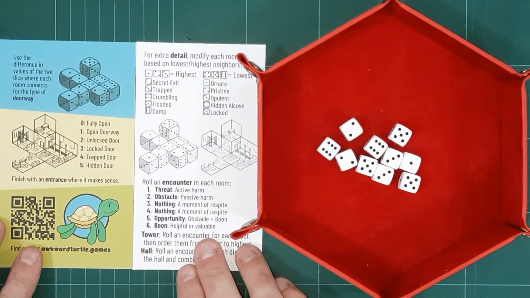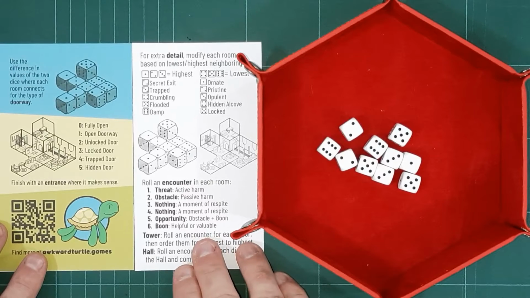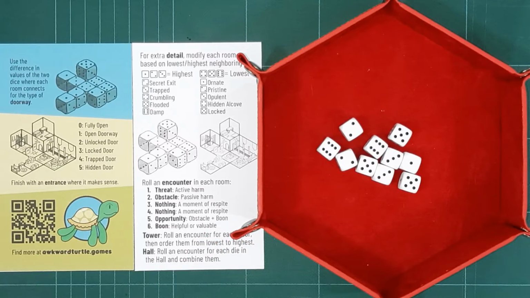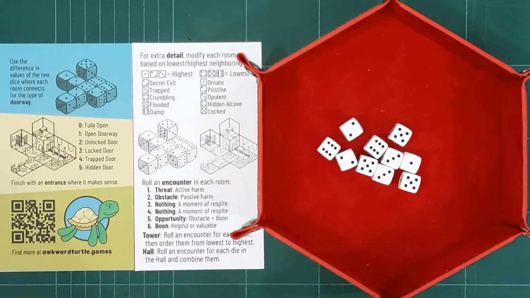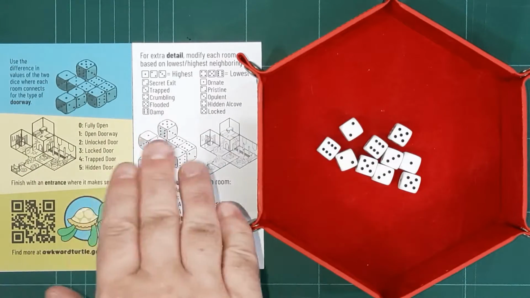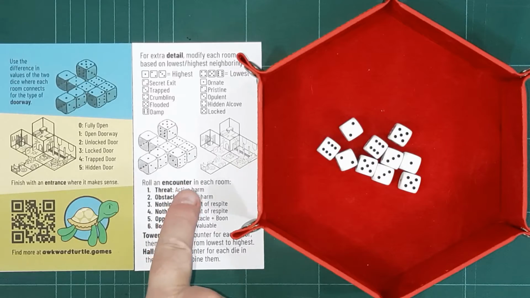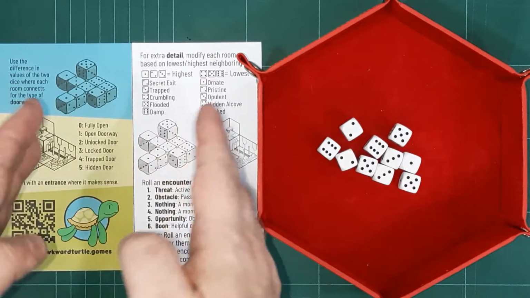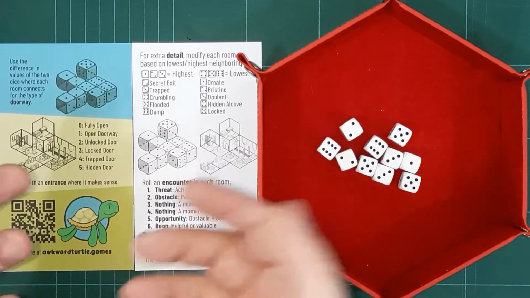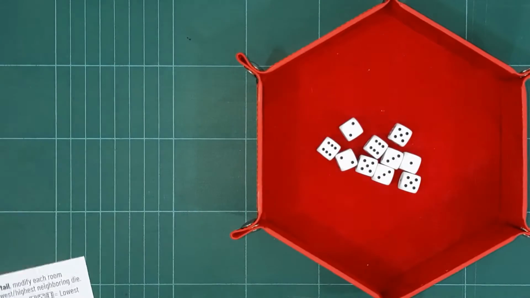There you go. So you can see that even though the front is the same in terms of the information for creating this dungeon, the back actually is different. So it is well worth printing out both of these, the color and the black and white versions, because they give you combined much more options in terms of your dungeon creation.